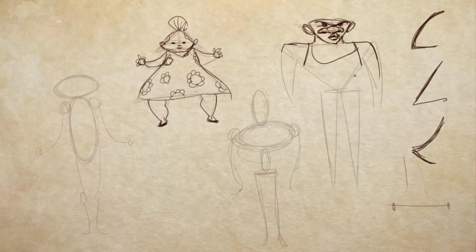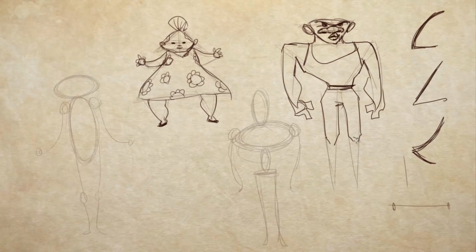Maybe he's wearing a wife beater. And I don't know, maybe that's what this guy looks like.